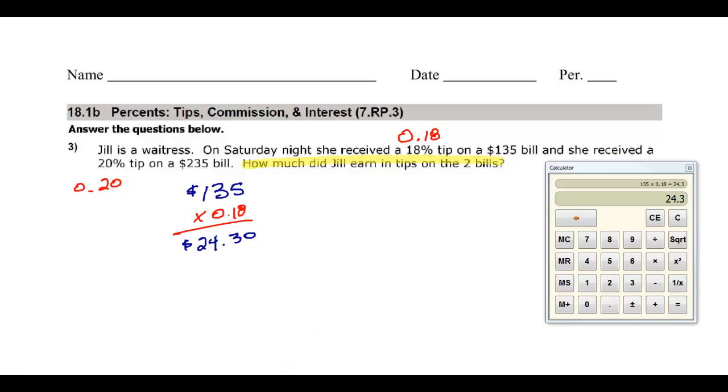All right, for the second bill, she earned on $235 a 20% tip, so 0.2. Let's go back over to our calculator. 235 times 0.2 equals, she earned $47 on that tip. Great.